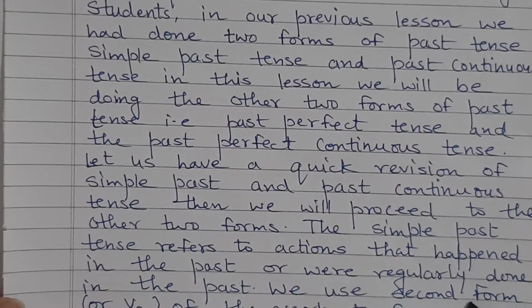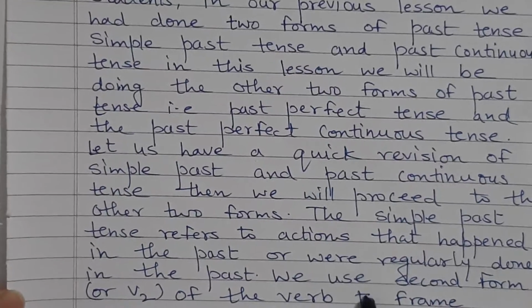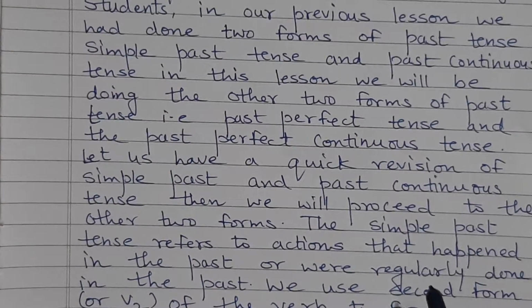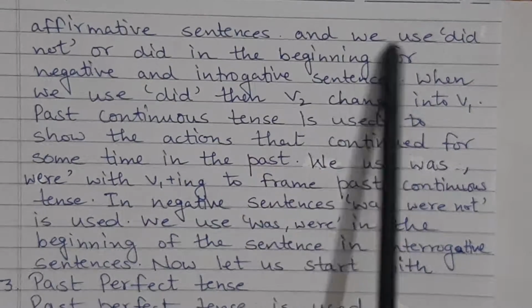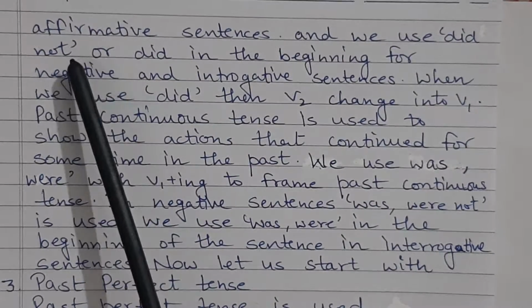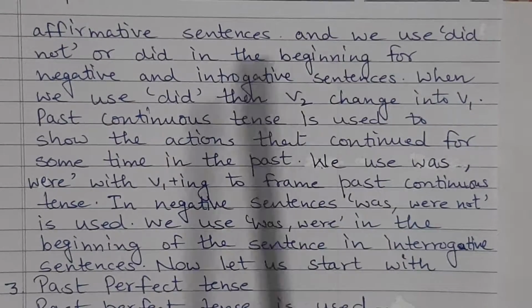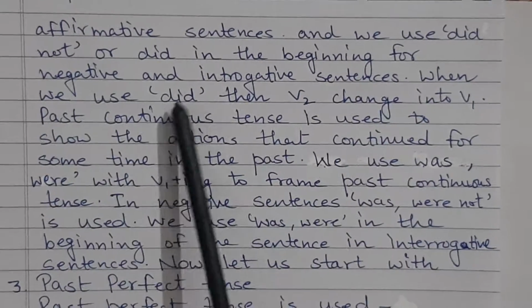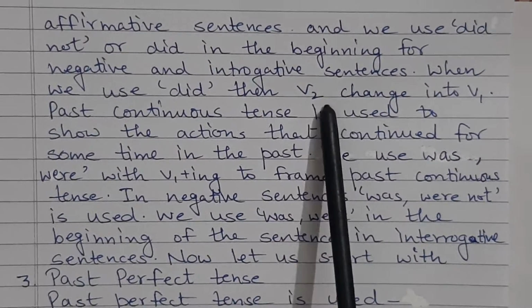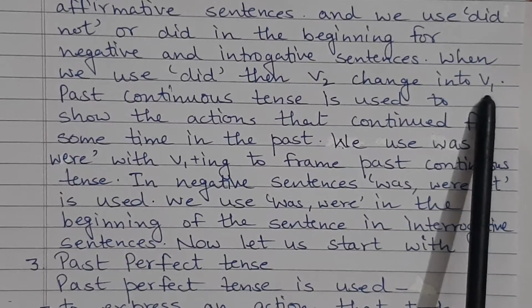We use second form V2 of the verb to frame affirmative sentences, and we use did not for negative and did in the beginning for the interrogative sentences. When we use did, then V2, second form of the verb, changes into V1.